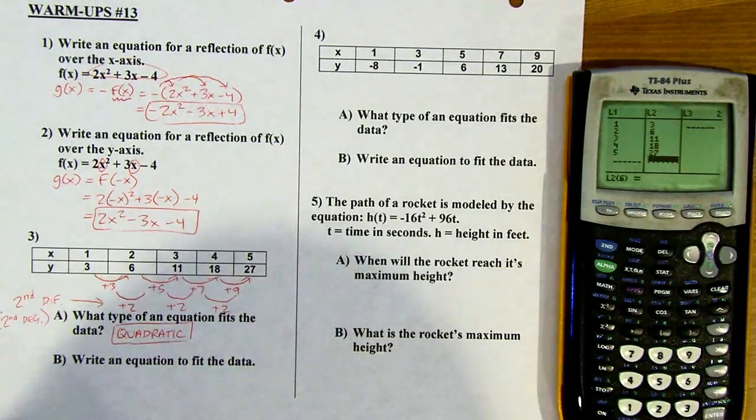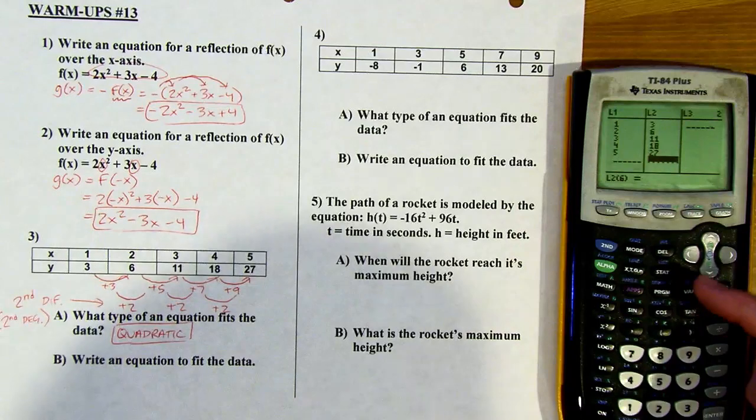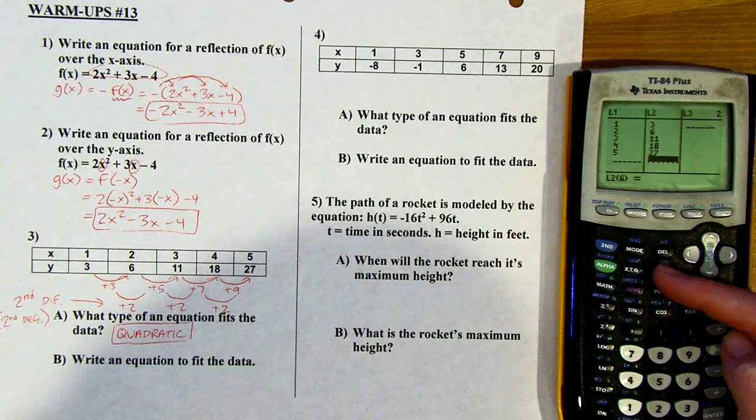So next up, now that I've got those inputted, I'm going to go back to the stat menu. So I'm going to hit that stat button again.